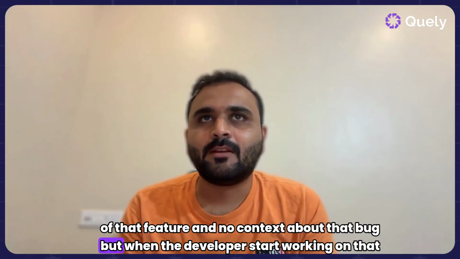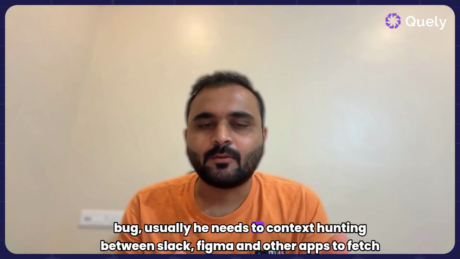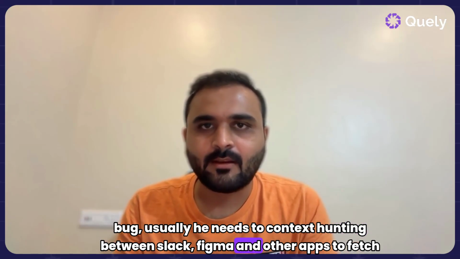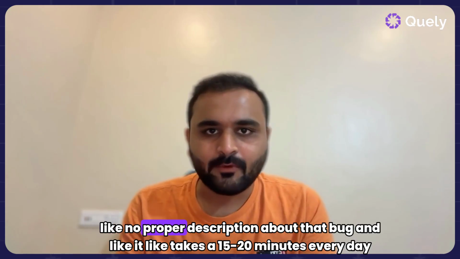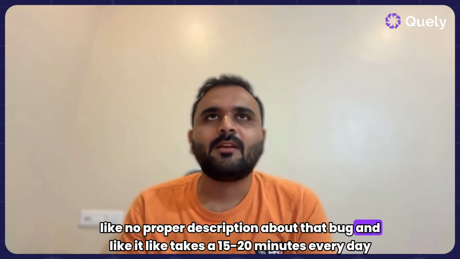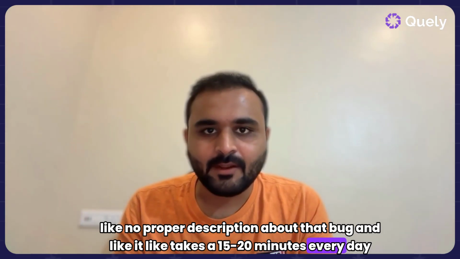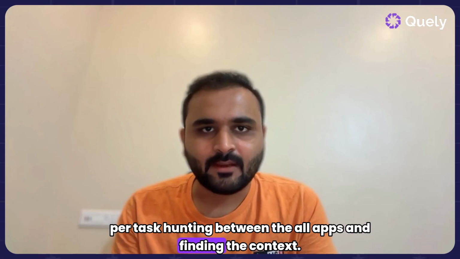When the developer starts working on that bug, they usually need to do context hunting between Slack, Figma, and other apps to fetch the context. There was no proper description about that bug, and it takes 15-20 minutes every day for task hunting between all the apps and finding the context.